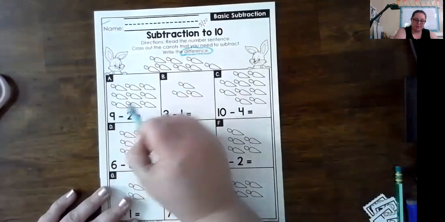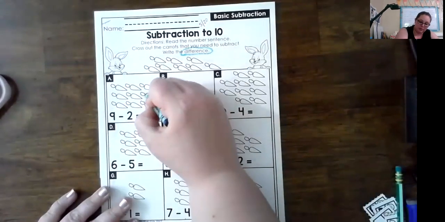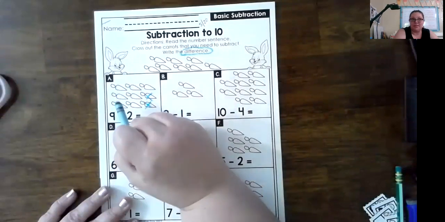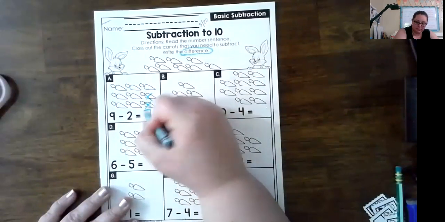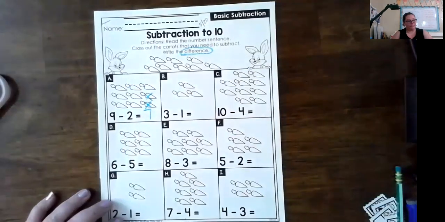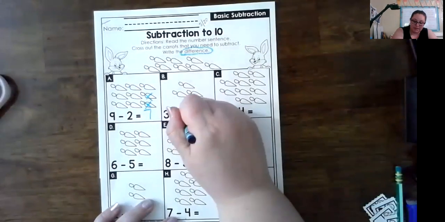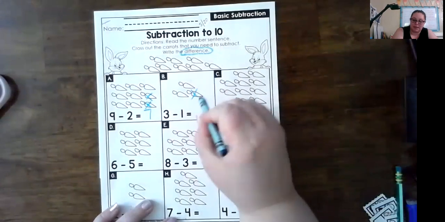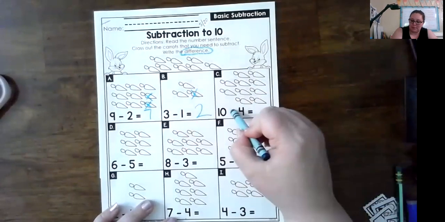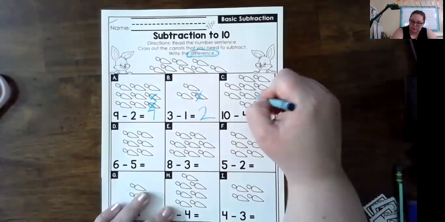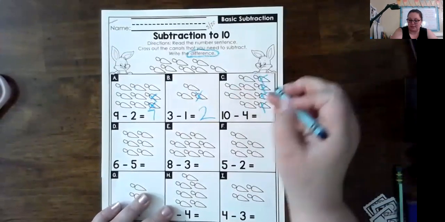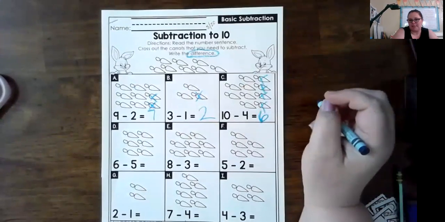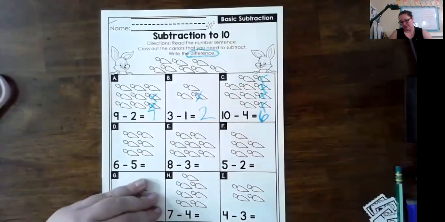So 9 minus 2, 1, 2. And what's the difference? 1, 2, 3, 4, 5, 6, 7. And these are now all mixed up. 3 minus 1, I have 2. 10 minus 4, 1, 2, 3, 4. 1, 2, 3, 4, 5, 6. Easy peasy, because you're smart and you got this.